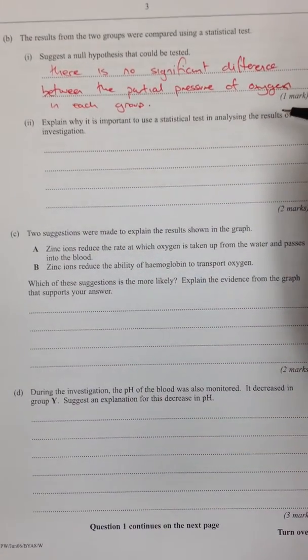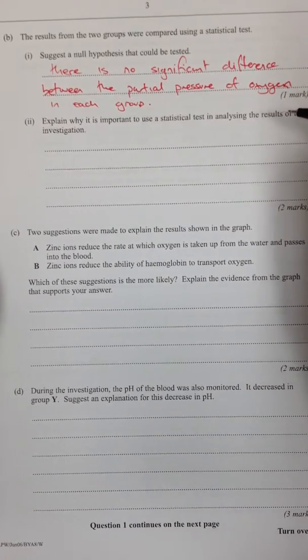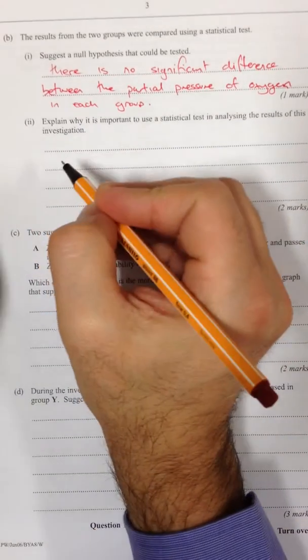Explain why it's important to use a statistical test in analysing the results of this investigation. Now, the statistical test calculates the probability that the results obtained are due to chance. And that allows us to either accept or reject the null hypothesis. Now, how do we write that out?